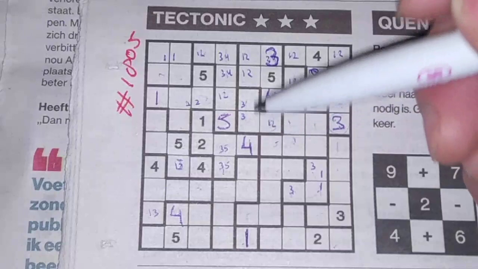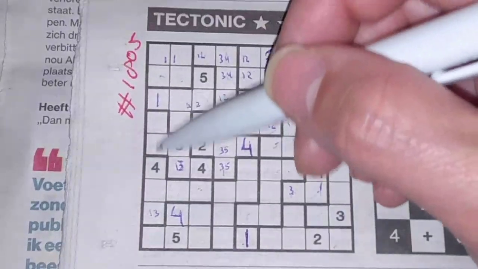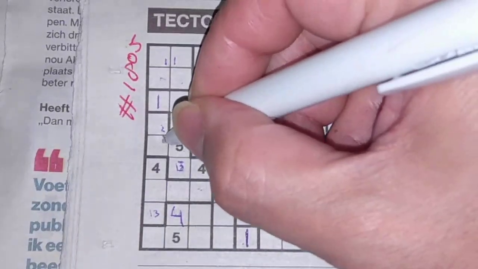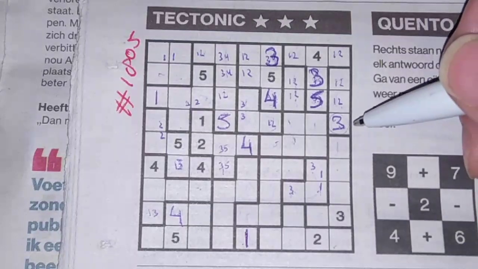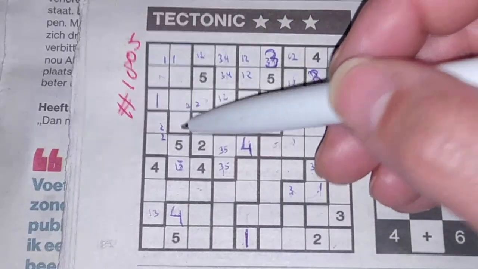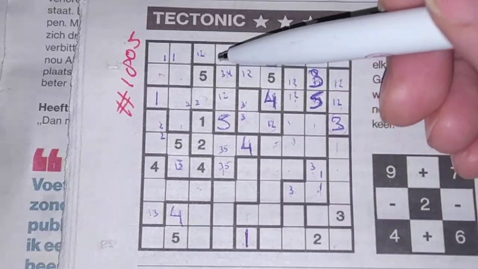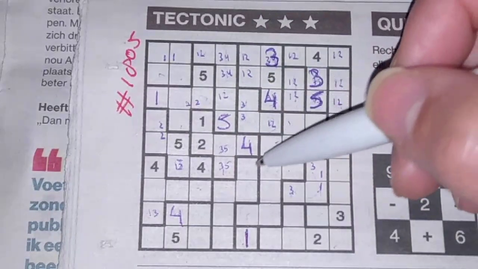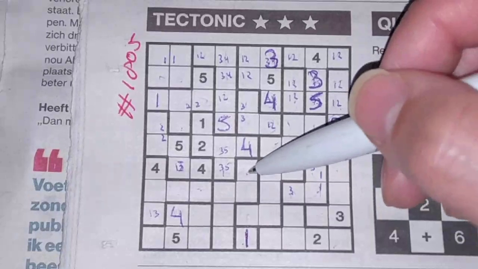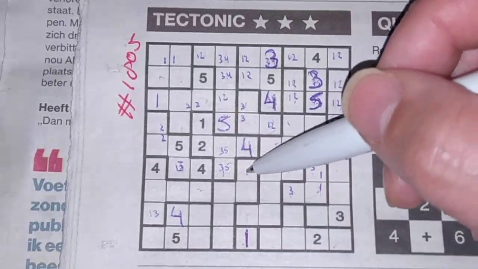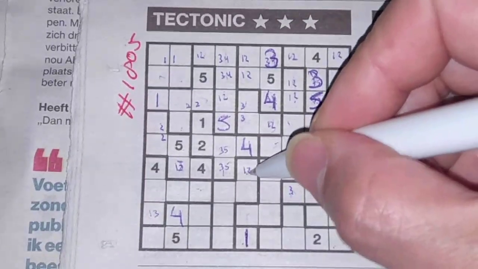Alright. So the 2 goes there. Okay, that means that this box cannot be a 2. Alright. This box cannot be 3 or 5 and cannot be a 4. So it's 1 or 2.